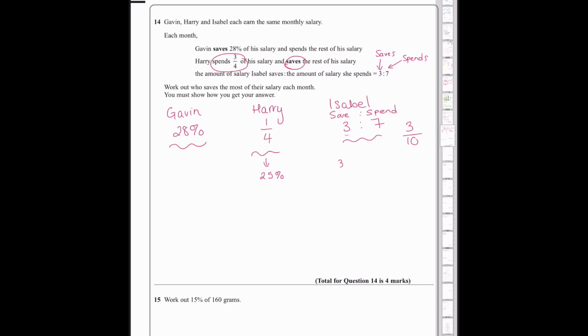And finally, 3/10. Well, 3/10 we should know is 30%, because 3/10 is the same as 30 over 100, which is 30%. So Isabel saves more than any of them, so Isabel saves the most each month. Okay, and a nice 4 marks for that as well.